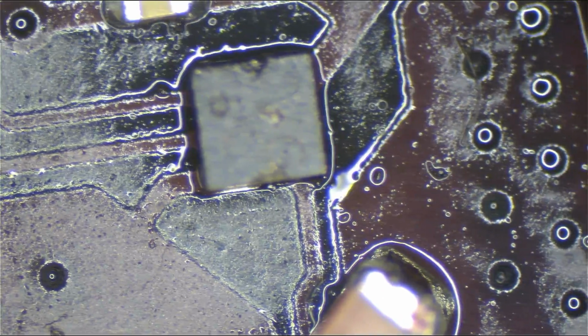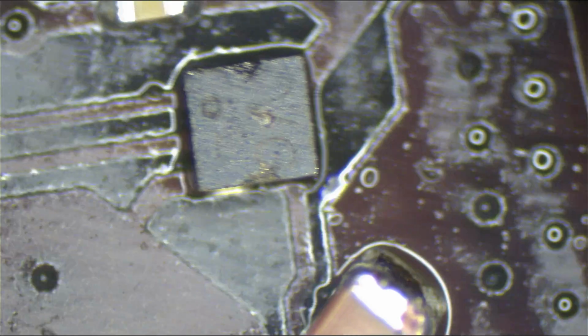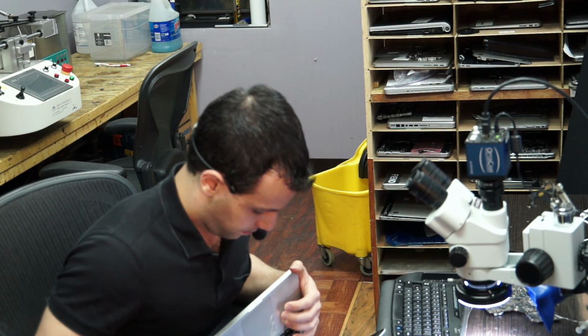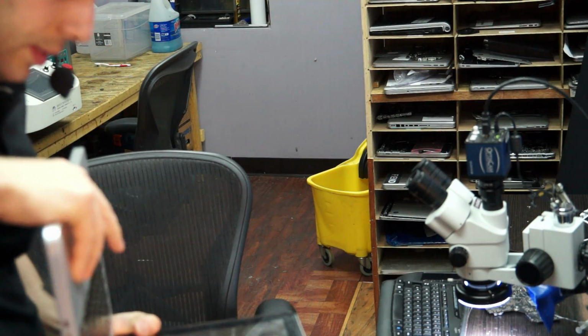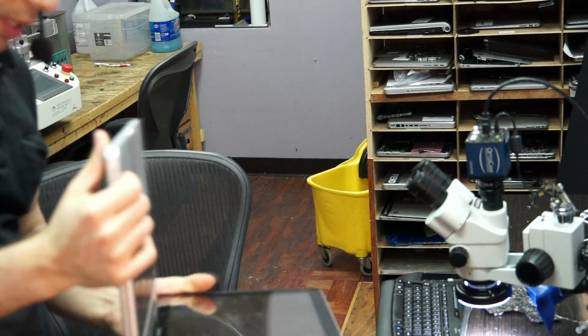That chip's not BGA. Okay. You can see. So before, the keyboard and the trackpad were not working.